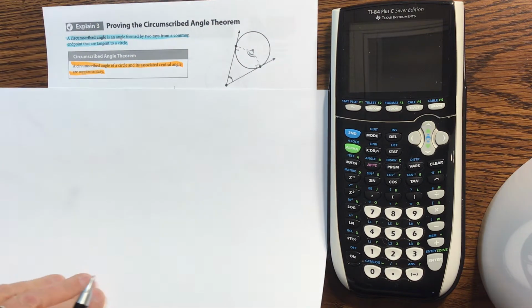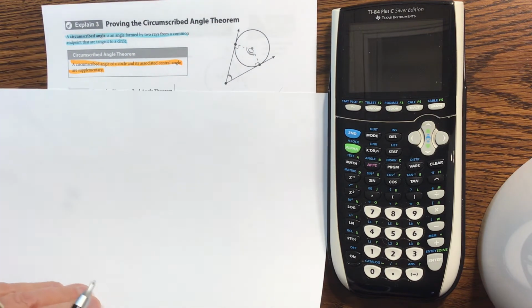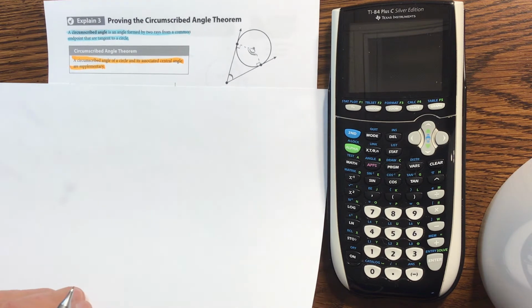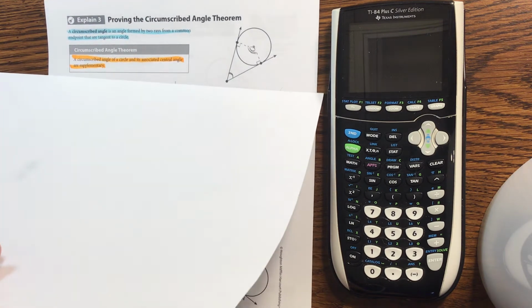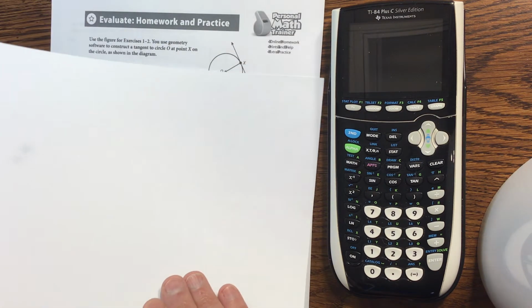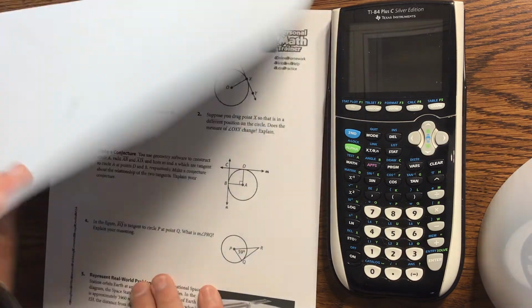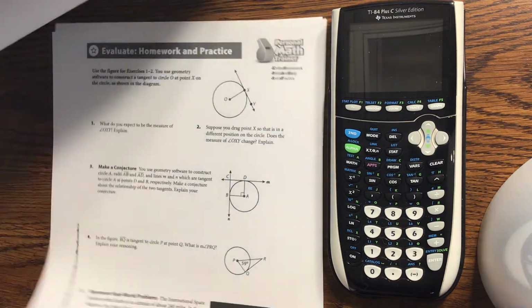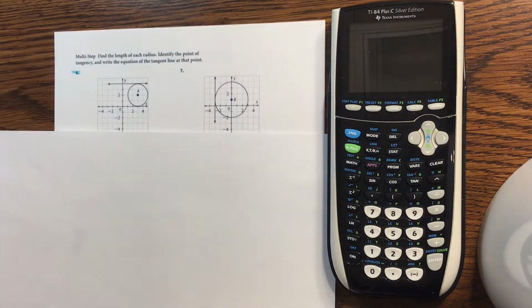That's what I'm saying. This is not a hard section. Now, based upon looking at this section, there's hardly any Your Turn. So what I'm going to do is look at some of the even problems in your homework and show you how easy it is.